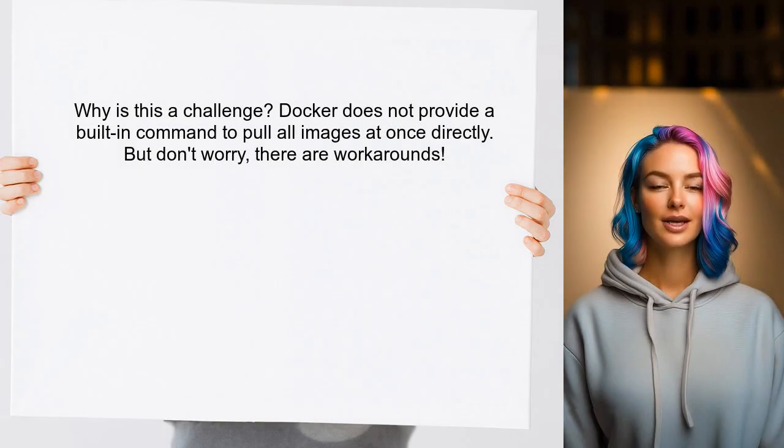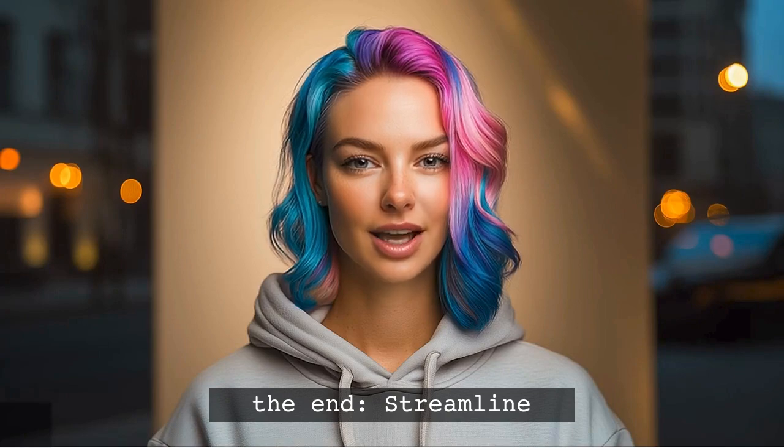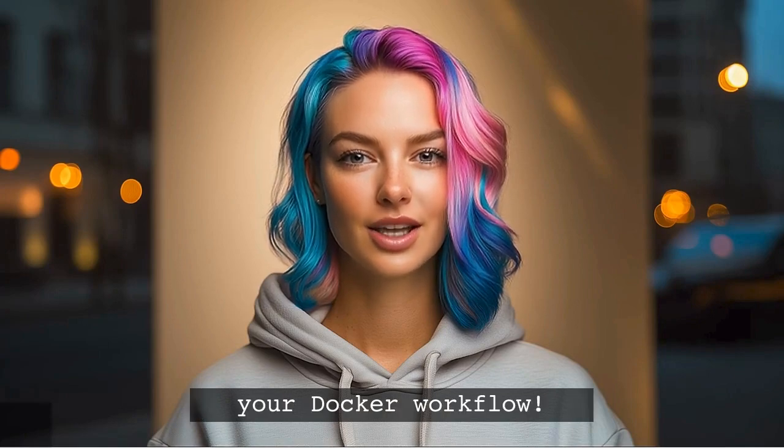So, why is this a challenge? Docker does not provide a built-in command to pull all images at once directly. However, there are workarounds that can help you achieve this. We'll break it down step by step. And stick around. At the end of this video, I'll share a bonus tip that will streamline your Docker workflow even further.